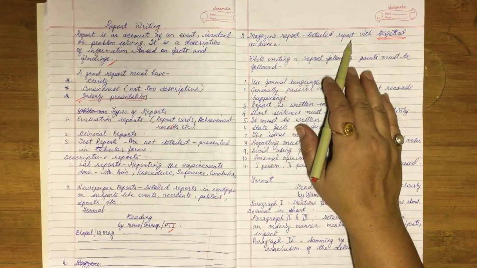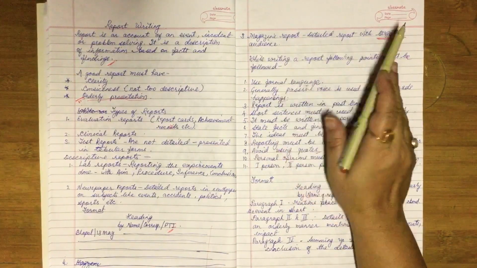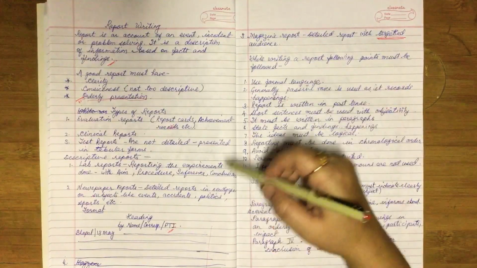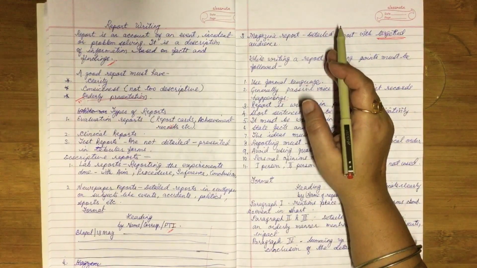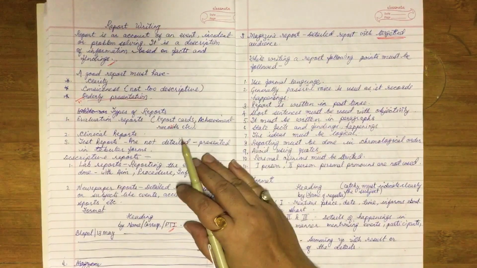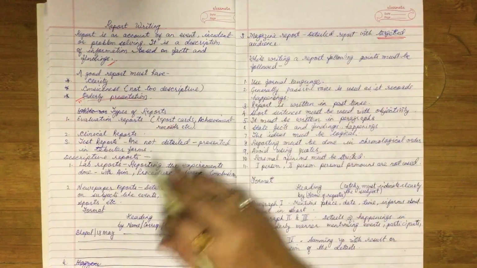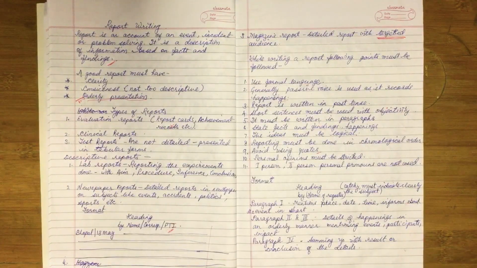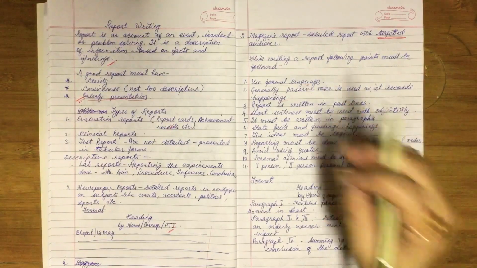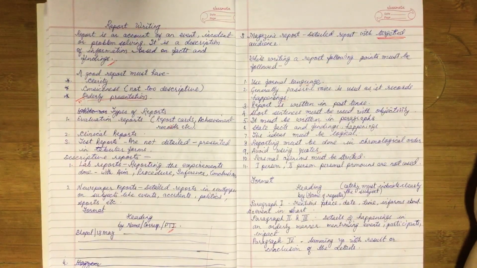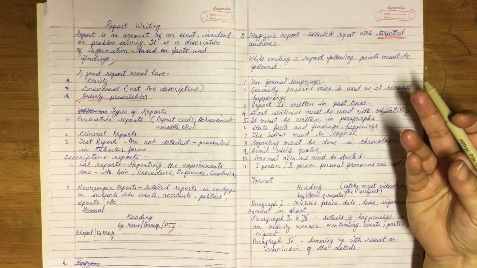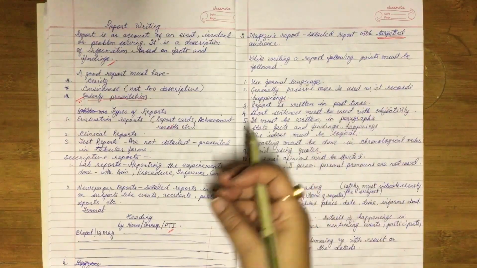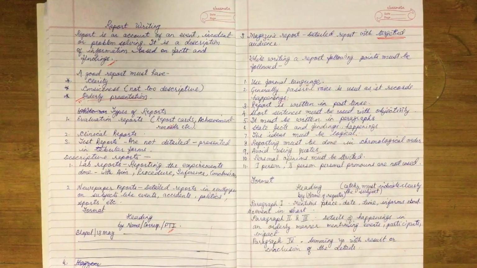Next is magazine report. It is a detailed report with targeted audience. Now this is a big difference between a newspaper report and a magazine report. In a newspaper report, that report is read by a wide range of people. So the common people, those who have more knowledge of science or of cultural activities or music.